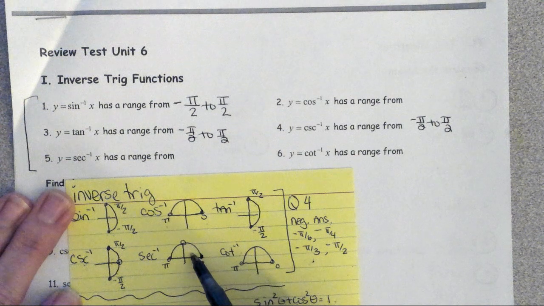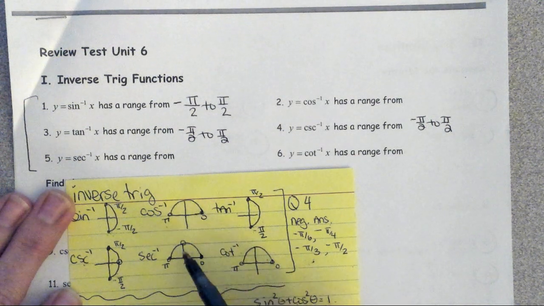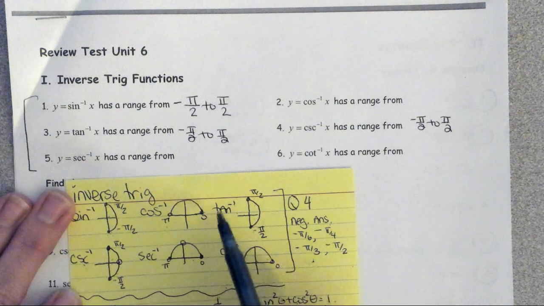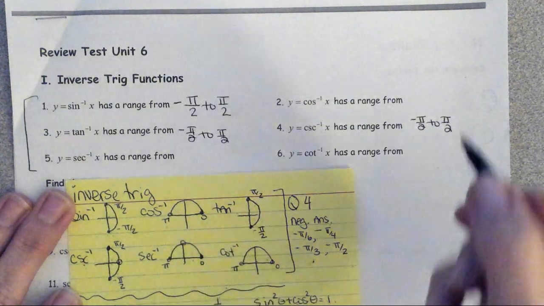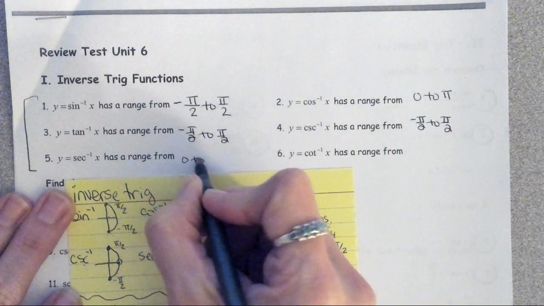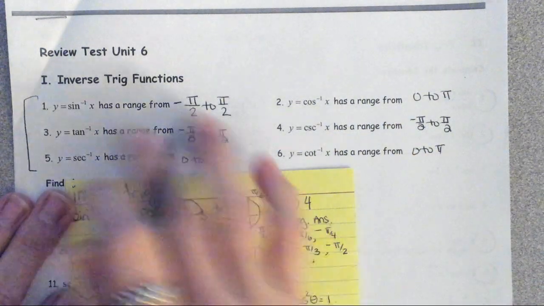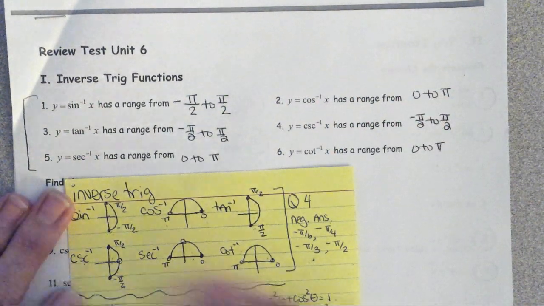Cosine inverse, secant inverse, and cotangent inverse also all look the same, so these 3 will have the same range values, and we'll notice they go from 0 to pi. So all 3 that are left are going from 0 to pi. So if you wrote this on your note card, this part of the test should be relatively easy.